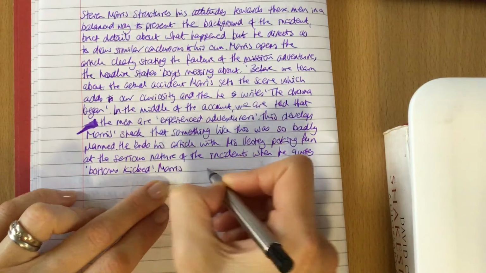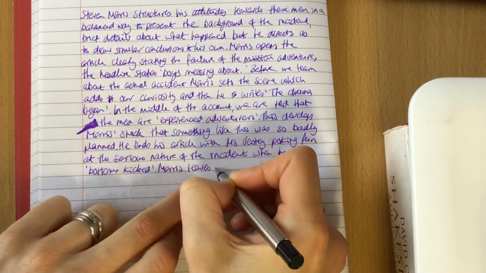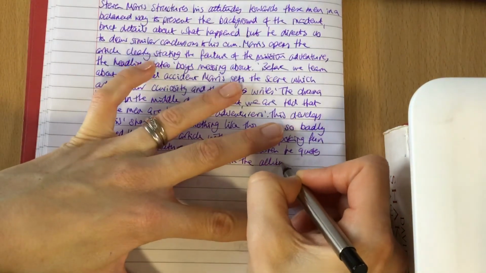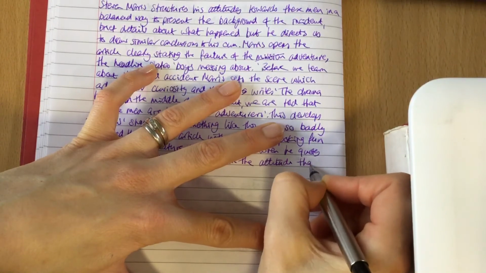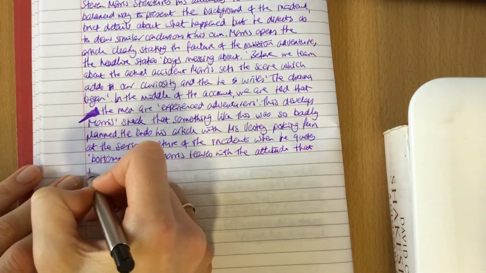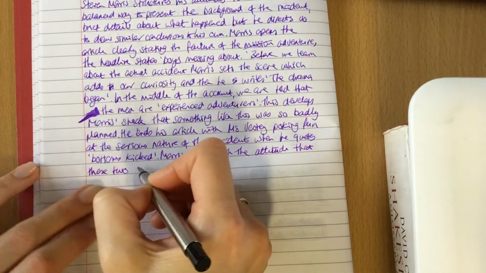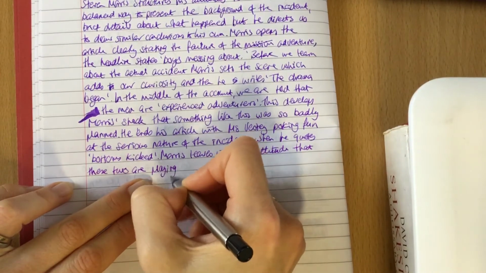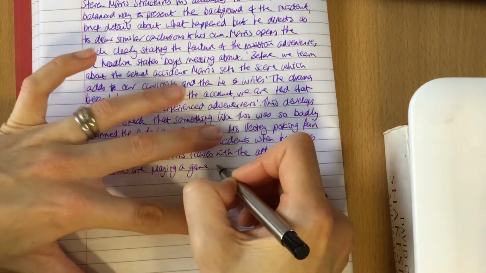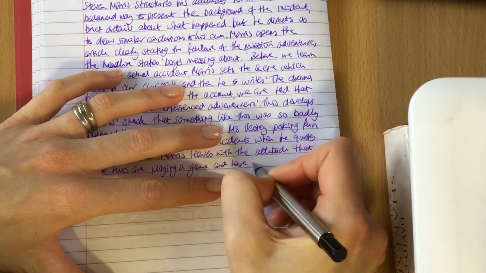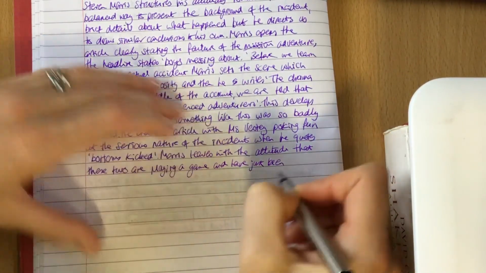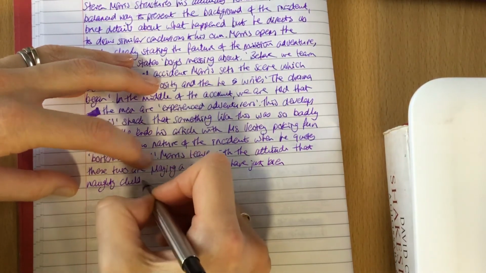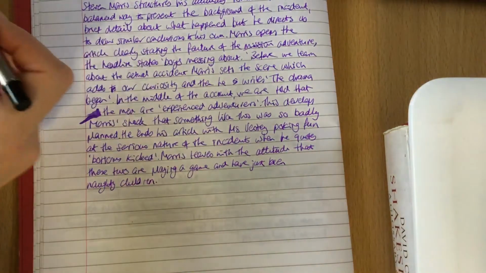Morris leaves with the attitude that these two are playing a game and have just been naughty children. Okay?